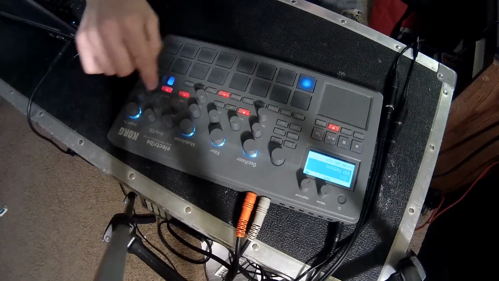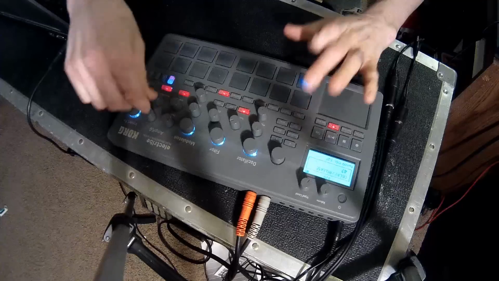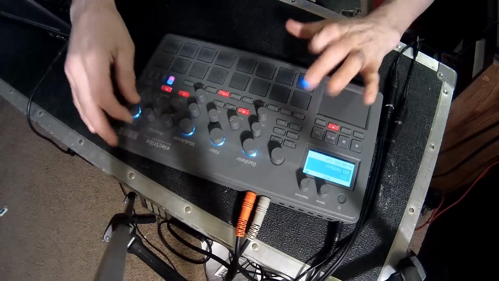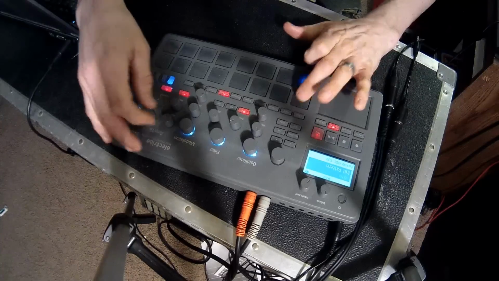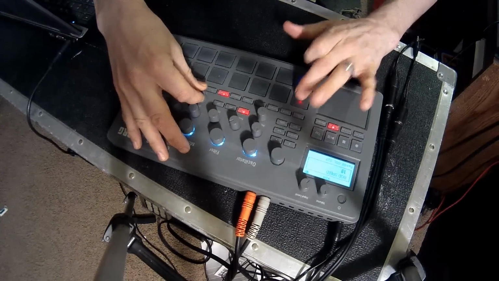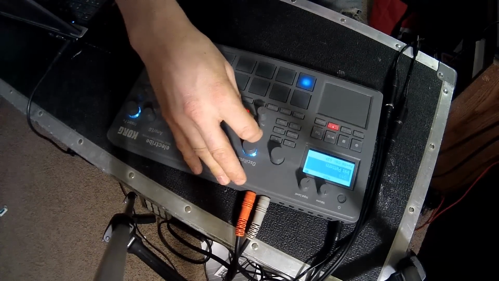I'm going to turn the amp envelope generator on so that I can control the release. Turn it up. Now I'm going to mess with the pitch knob until I find the sweet spot.